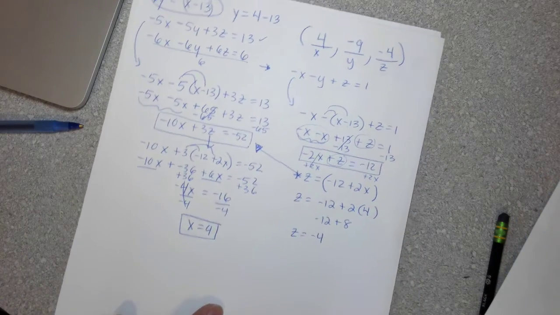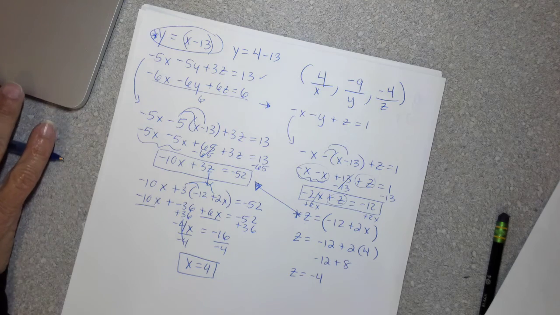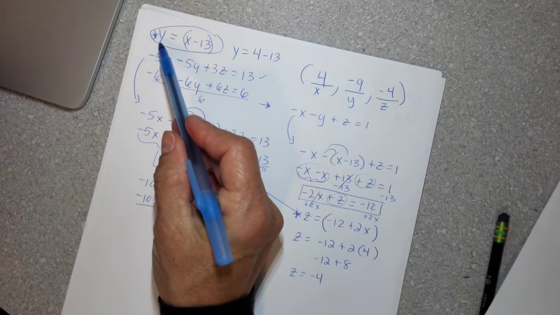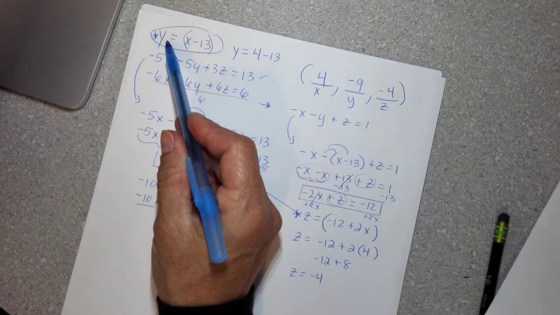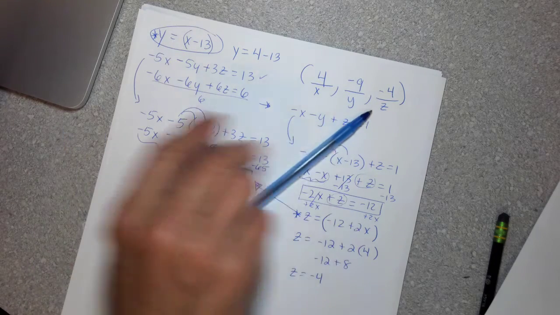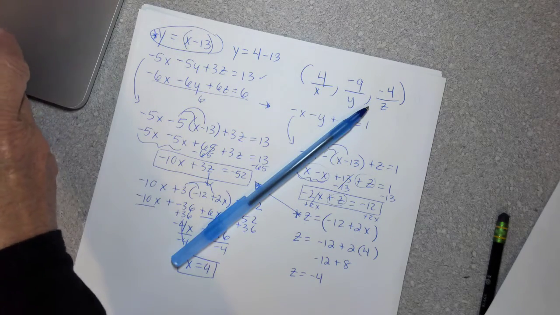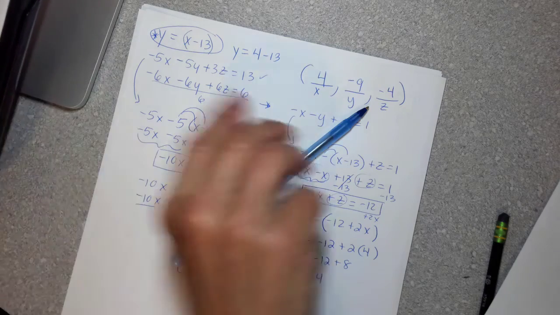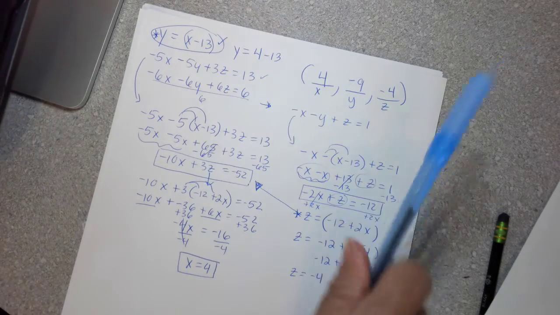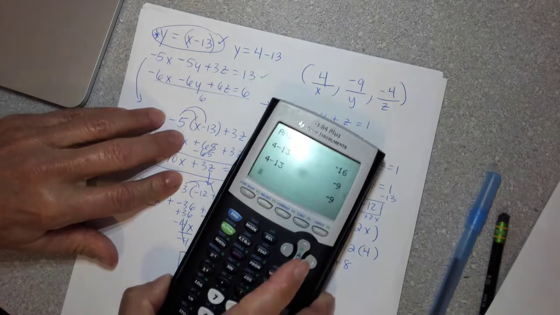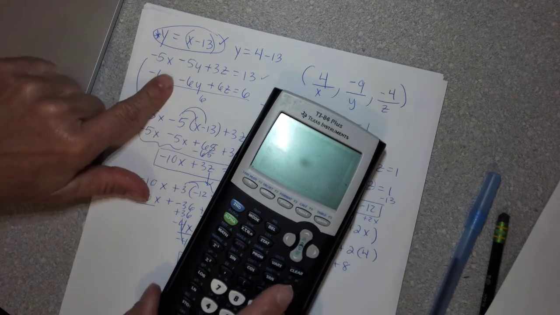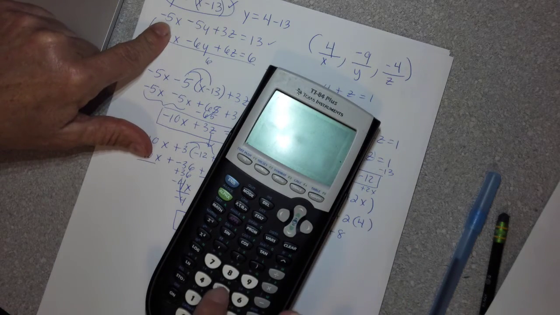So what I want to do before I enter it back in to see if it's right is go ahead and test it out. So in this first equation, y, which is negative 9, should equal my x, 4 minus 13. Sure does. So I know that my answers work for this. Here, when I want to go through and test this one, I'm going to have my negative 5.